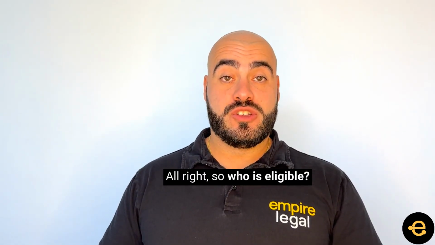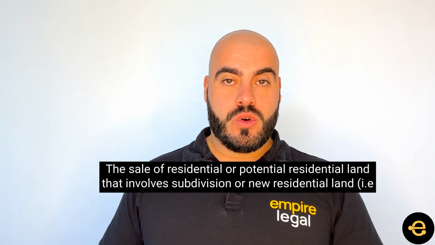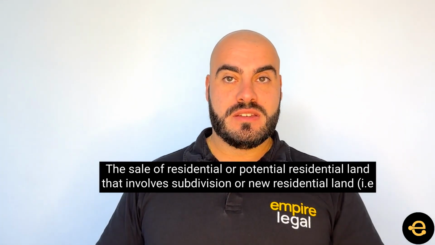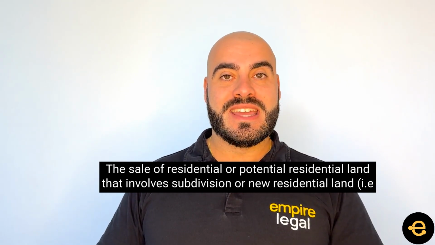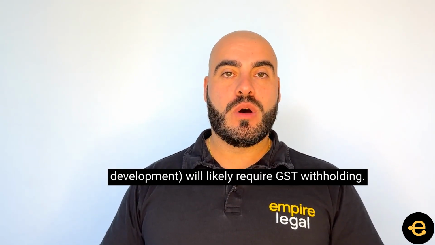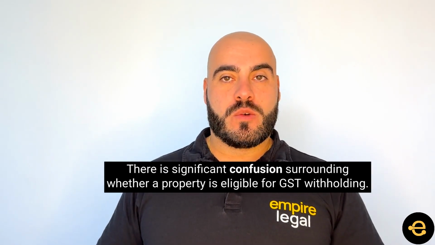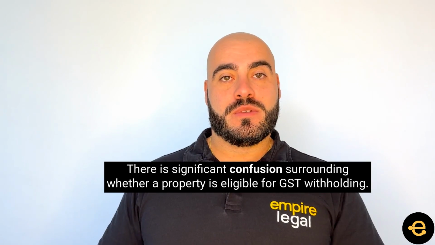So who is eligible? The sale of residential or potential residential land that involves subdivision or new residential land, i.e. development, will likely require GST withholding. There is significant confusion surrounding whether a property is eligible for GST withholding.